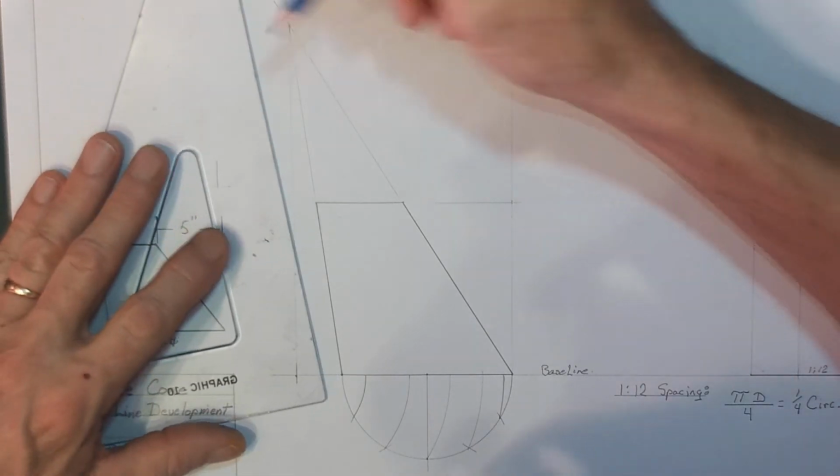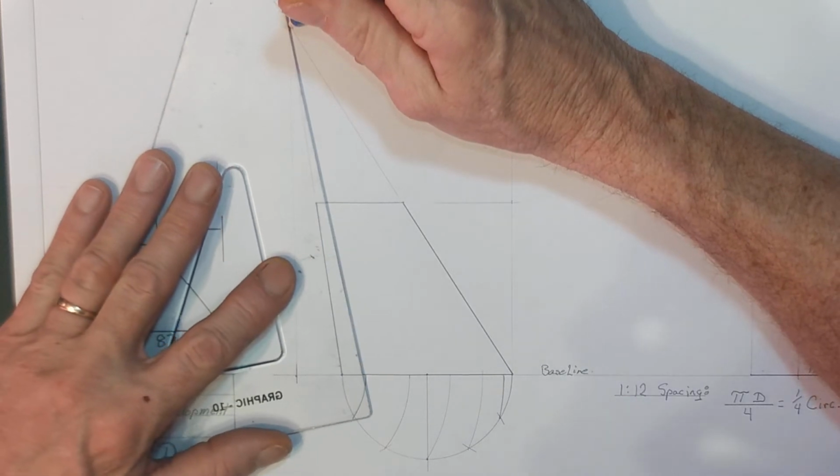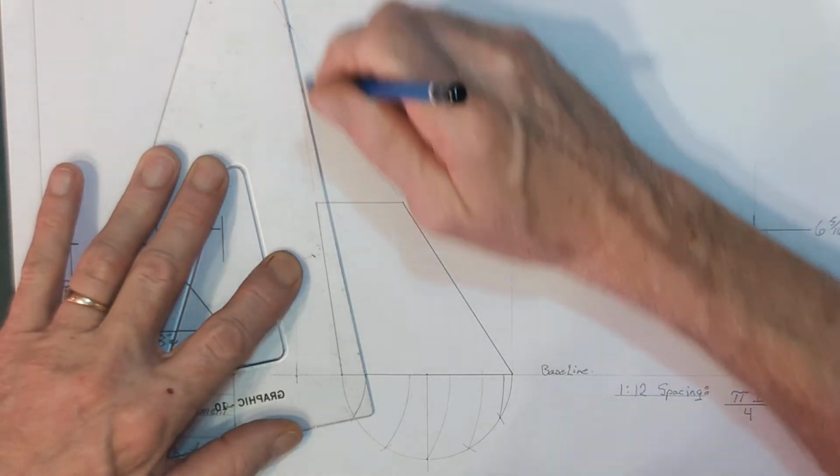My next step is to show these element lines as they relate to my apex, which is here.